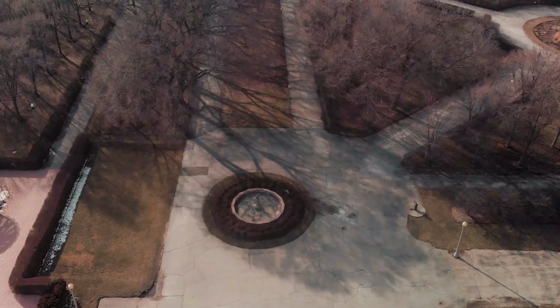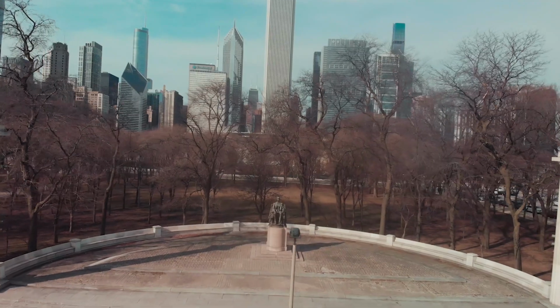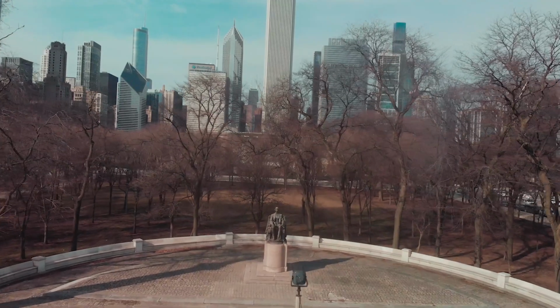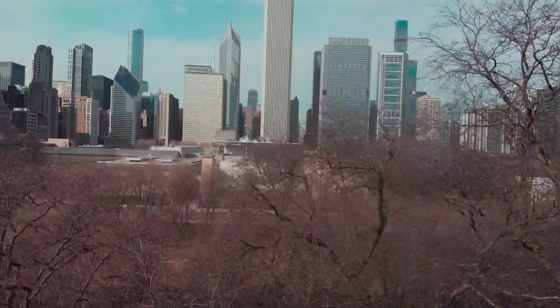As we leave the park, I get one shot of the city and I add a quick whoosh there just so that you can see that the shot is coming and going. So it's a whoosh, so it's like shh. And then that actually bleeds into the Lincoln statue, and we're pushing into Millennium Park.